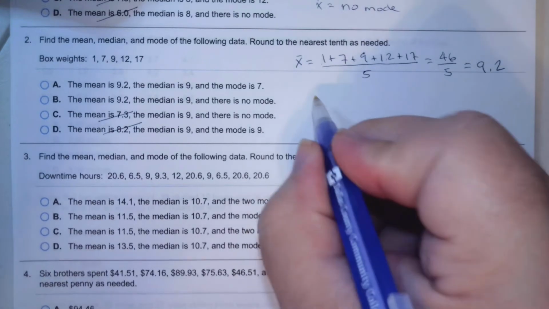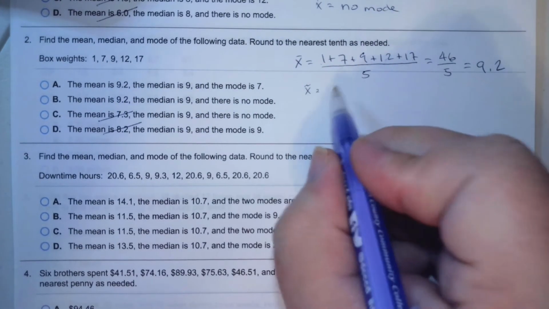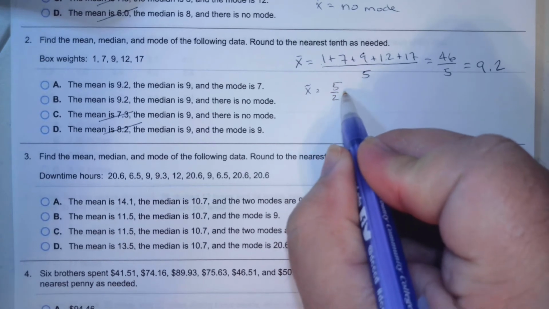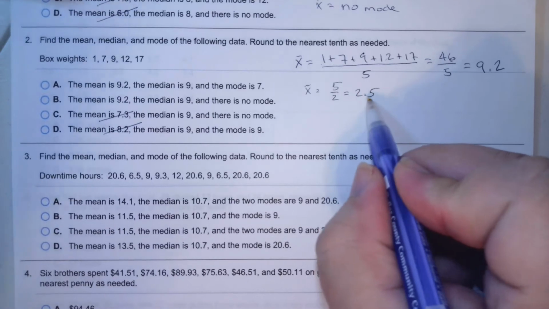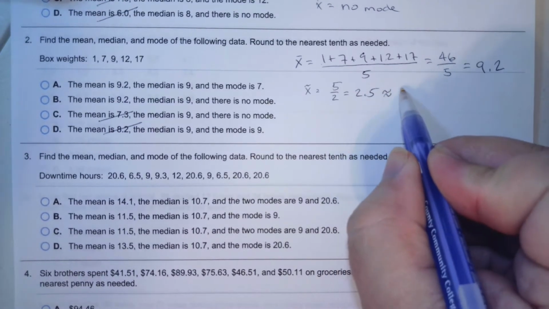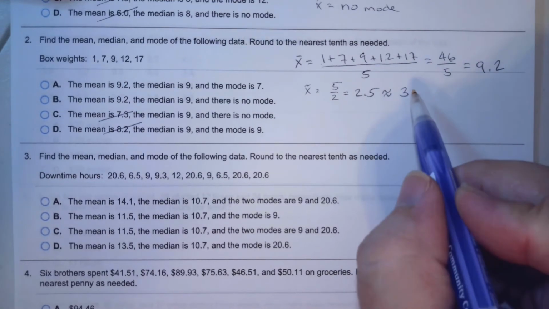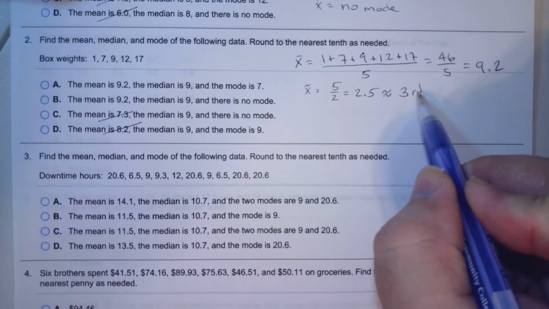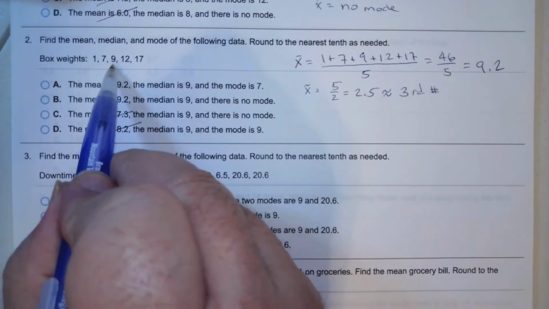The median. Since we have 5 numbers, 5 divided by 2 is 2.5. Once you have a decimal, you round it up to the next highest number. So our median is the 3rd number. 1, 2, 3.